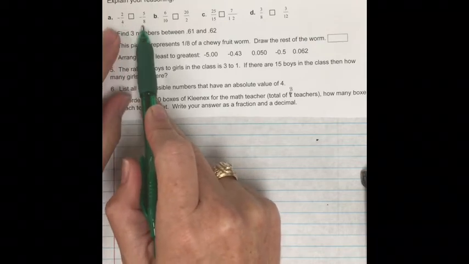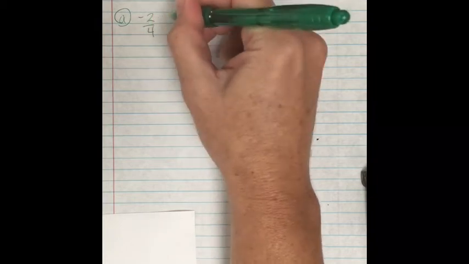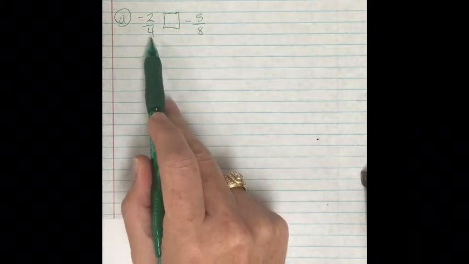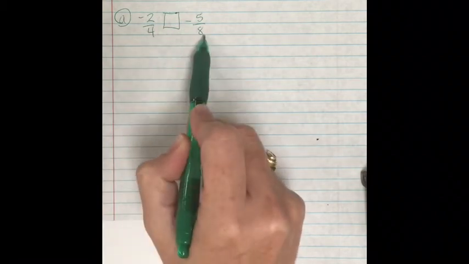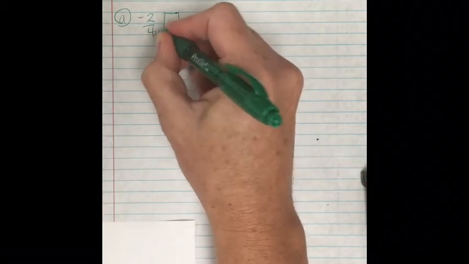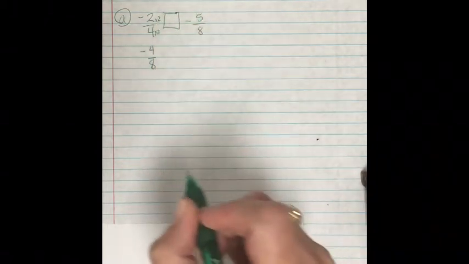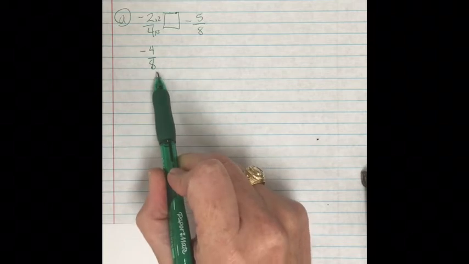So to get from 4 to 8, I need to multiply by 2, so I'm going to write this on my paper so I can show my reasoning. A is negative 2 over 4 and negative 5 over 8. If I want to rewrite this fraction so that the denominators are the same, I know that 4 goes into 8 times 2, so I need to multiply the bottom and the top by 2, and that gives me negative 4/8. So now I'm comparing negative 4/8 to negative 5/8.